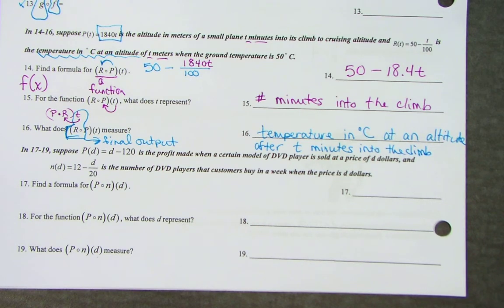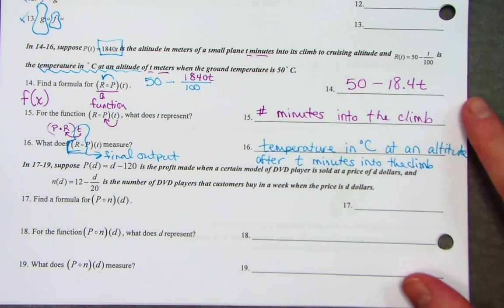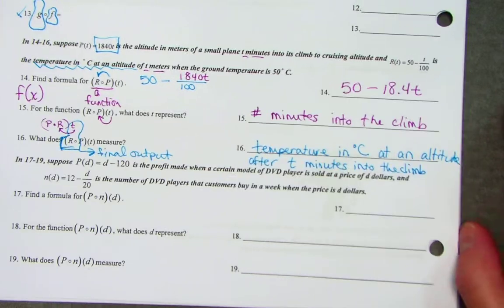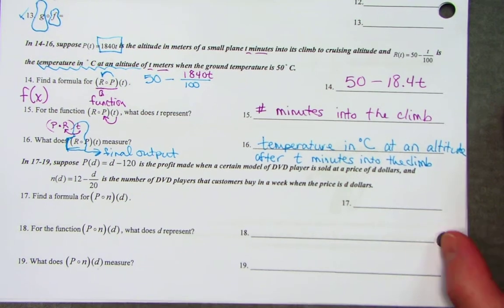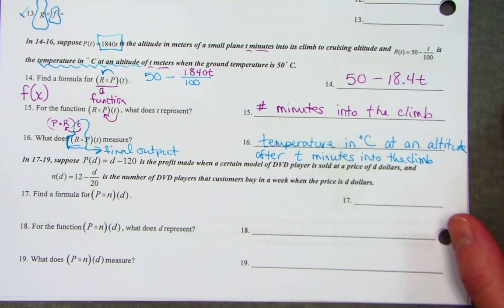This is important stuff for pilots to know, because if you start going up too high, your plane doesn't work and function as well at colder temperatures. I took a couple years of aviation. I was going to get my pilot's license, and we had to calculate this kind of stuff. It was kind of cool to sit there and think about how the temperature gets colder and colder.